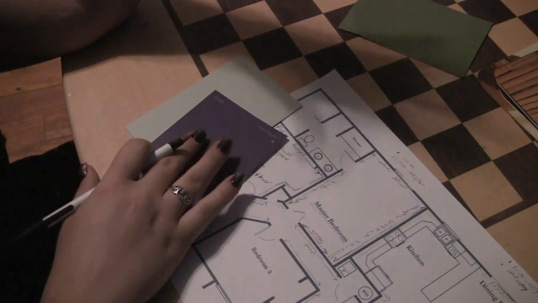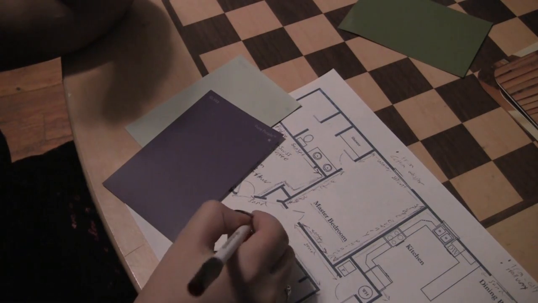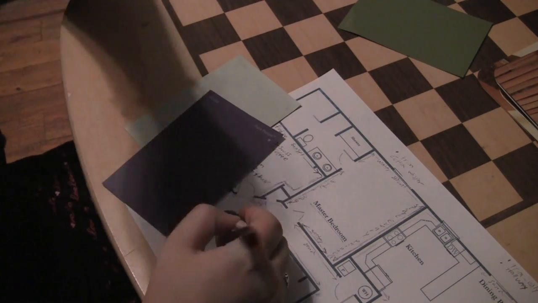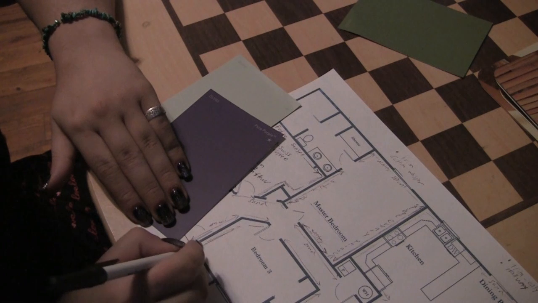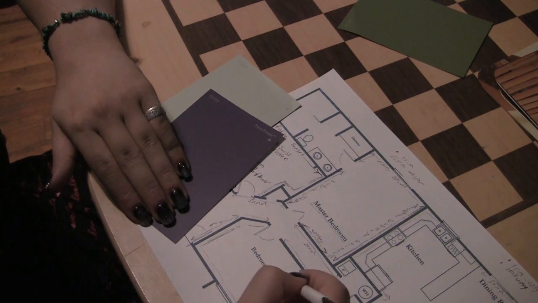Well, you had said you really wanted the purple, so I would do all of these walls here of your office the dark purple. Right here, and to the cove as well.